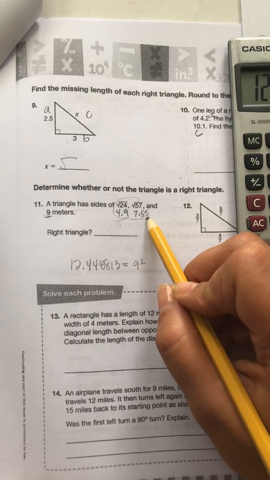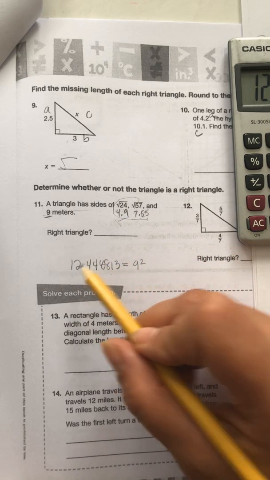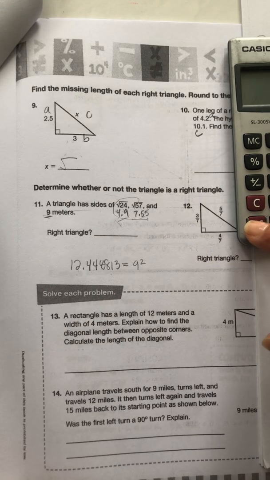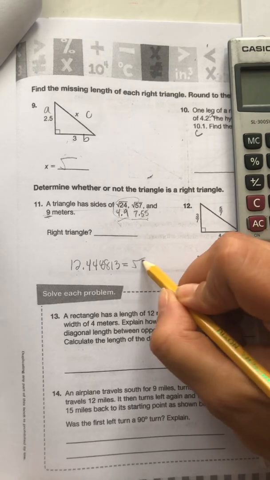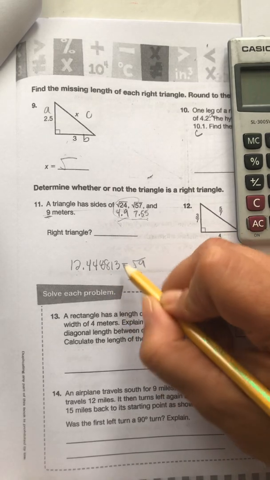This is the square root. So, and the square root of 9 equals 3. So those do not equal each other. That is not a right triangle.